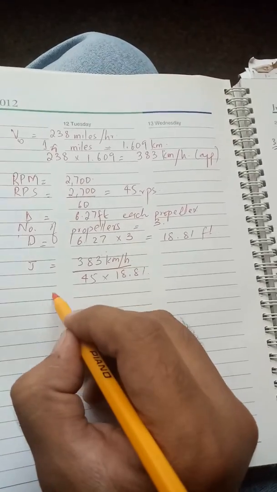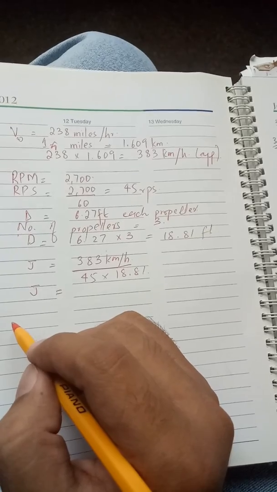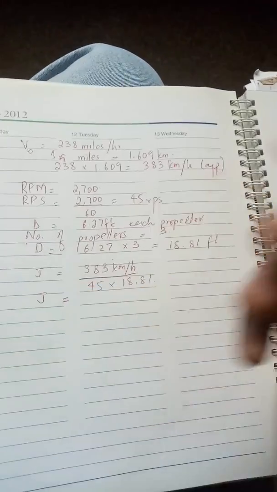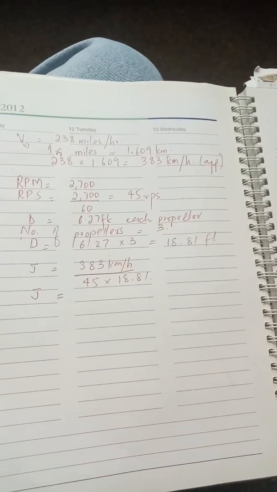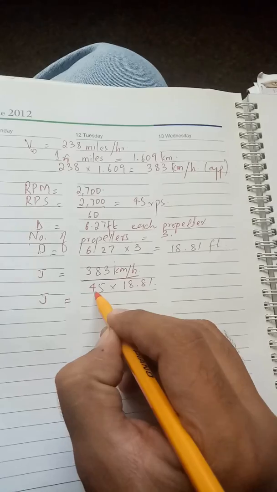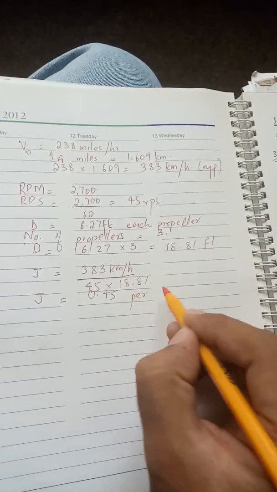So the whole answer would be equal to 0.45 per engine.